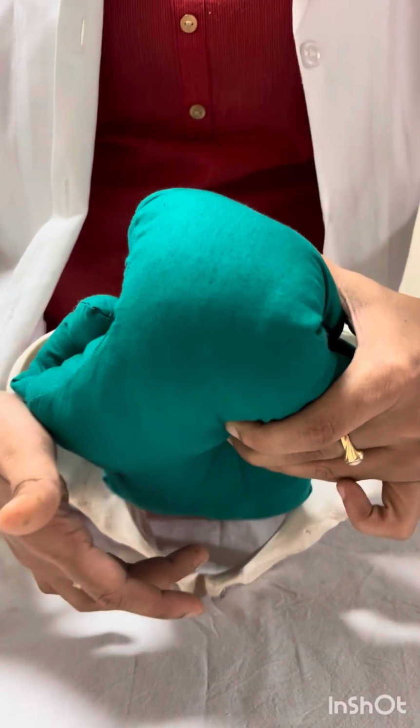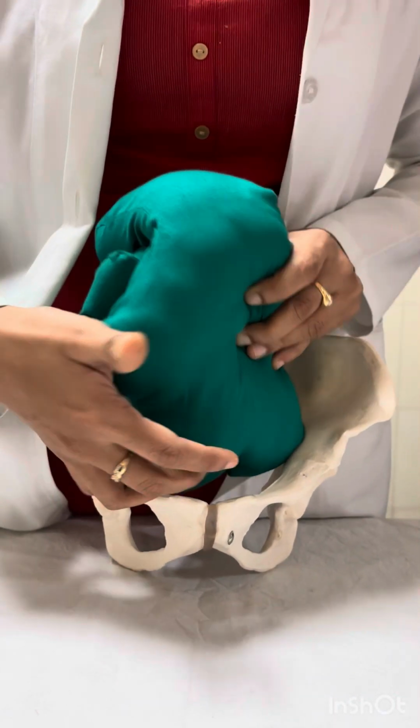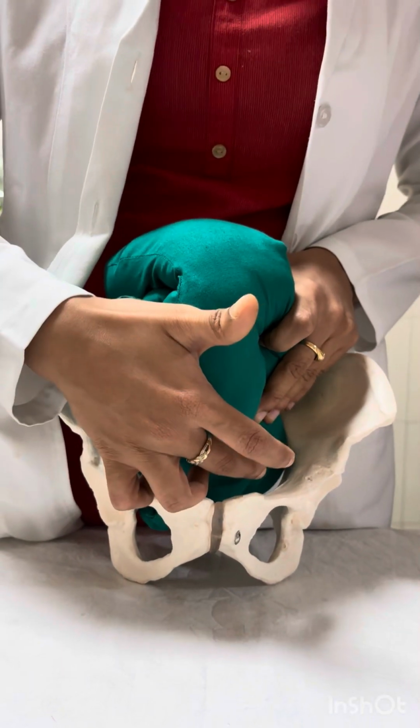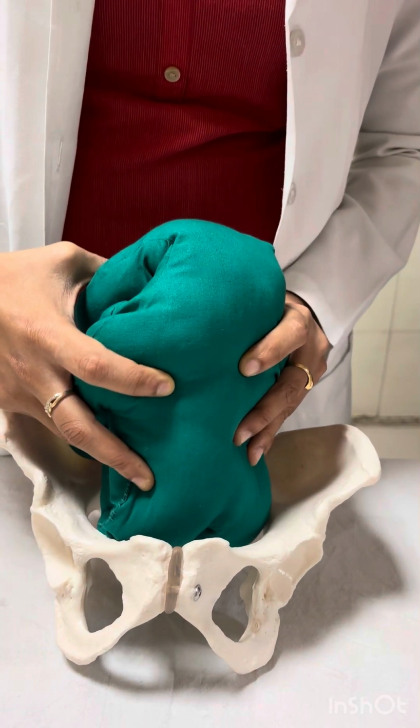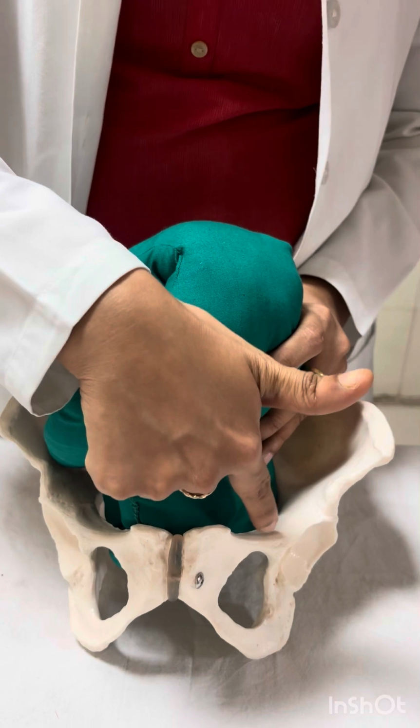The denominator, the bony prominence, is the sacrum. The most common position is left sacrum anterior, where the sacrum faces the left iliopubic eminence.